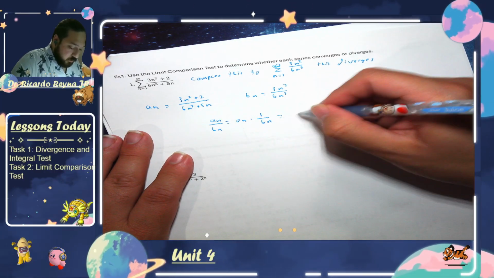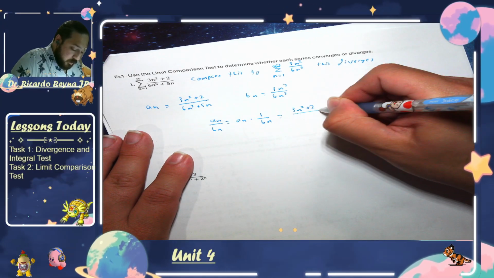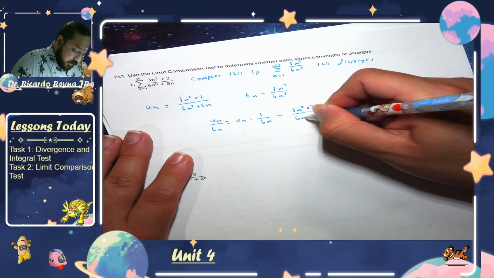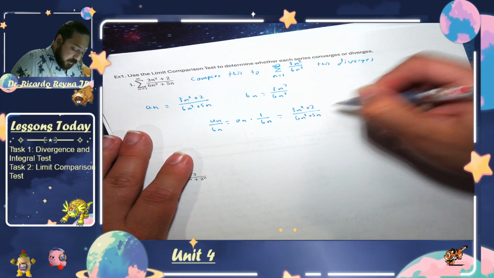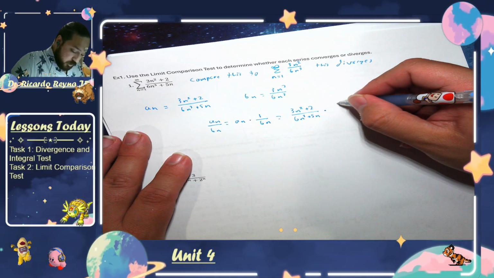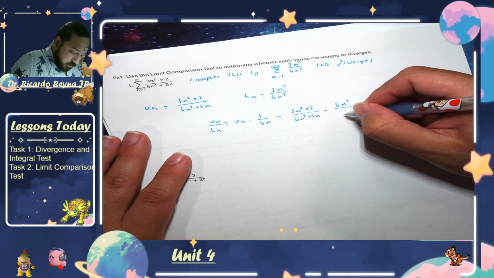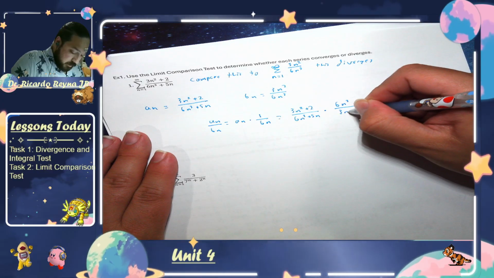That way I can just write it as one whole thing. 3n squared plus 2 over 6n to the power of 3 plus 5n, times, switching these, 6n cubed over 3n squared.